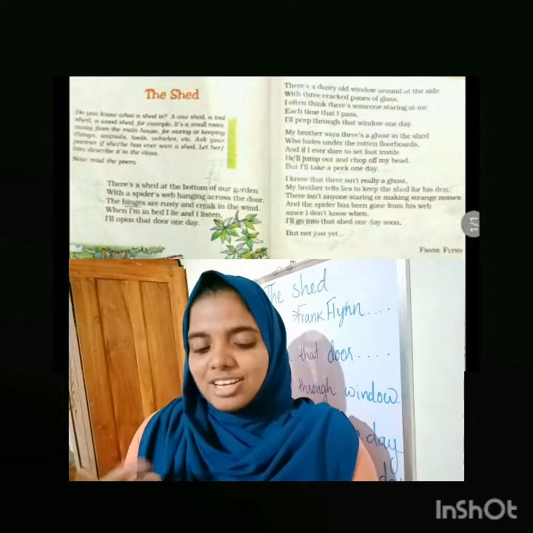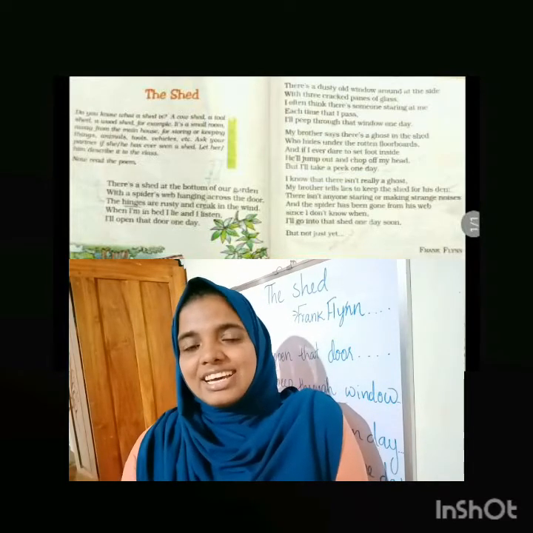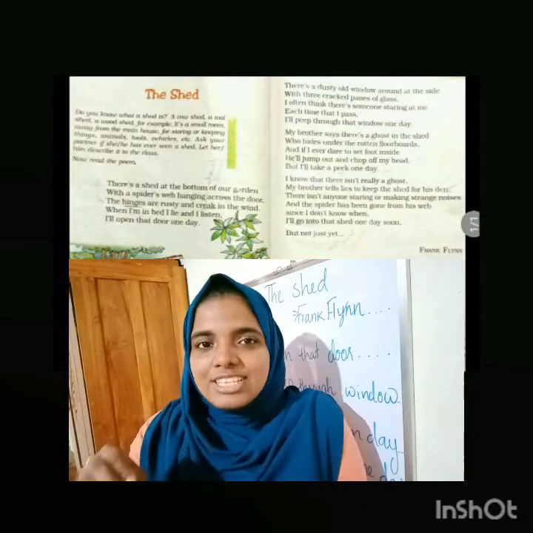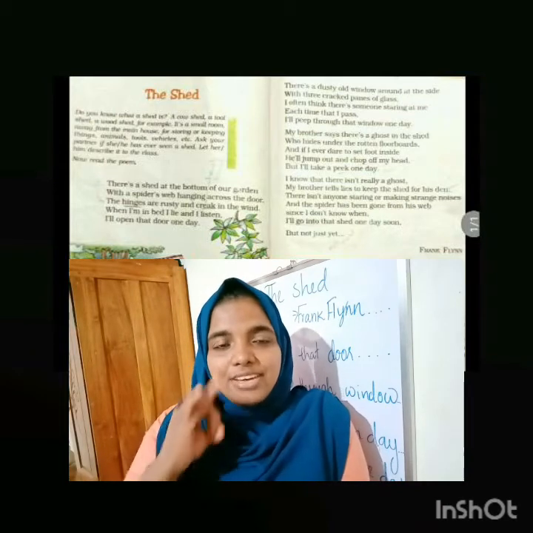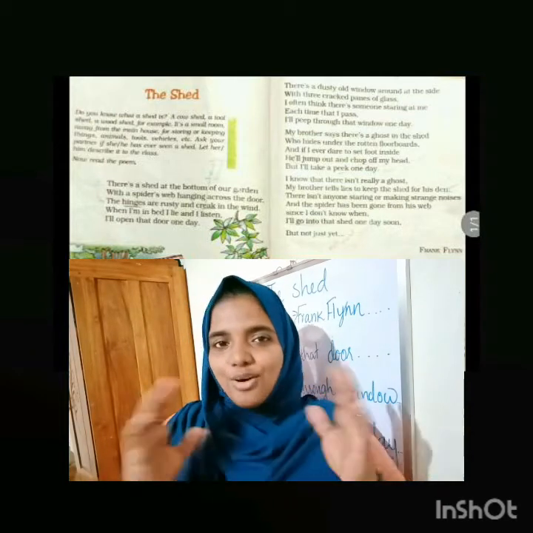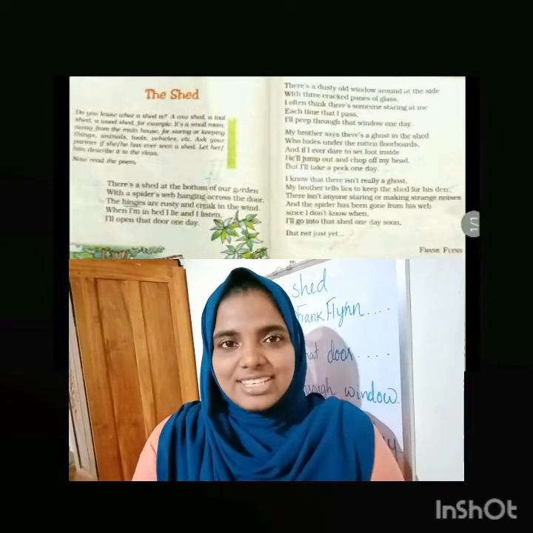Ask your partner if she or he has ever seen a shed, and let her or him describe it to the class. Have you ever seen a shed, why we use that shed, and for what purpose? How does it feel when you enter inside the shed? We can see spiders, or if it is kept closed for a long time, we'll be scared to go inside, right? We will think that there is a ghost in it, right?